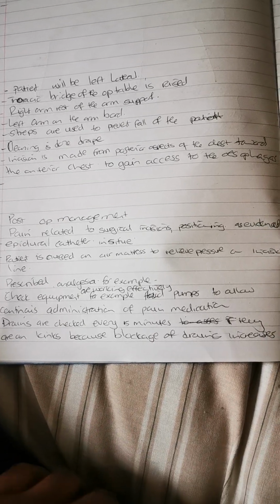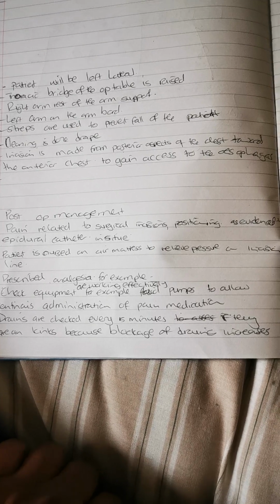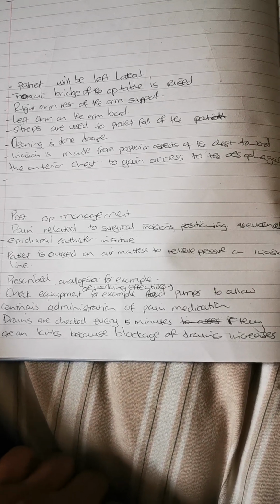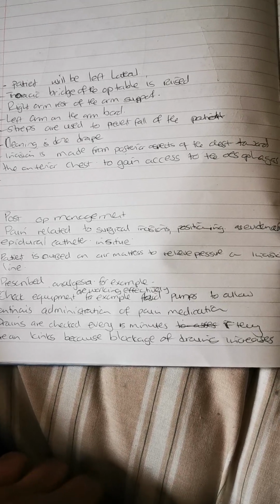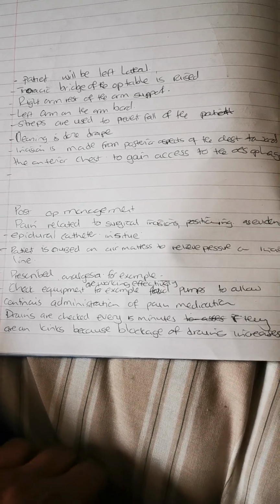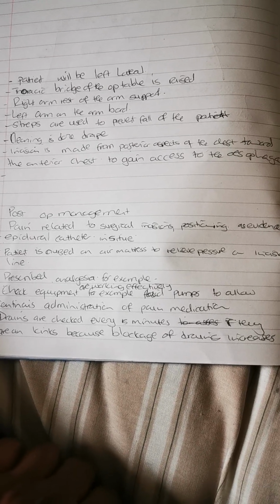It is better because it doesn't promote addiction like things like morphine. Things like Marcaine, bupivacaine, they are local anesthetics, which means they just numb the area which we want to relieve pain.